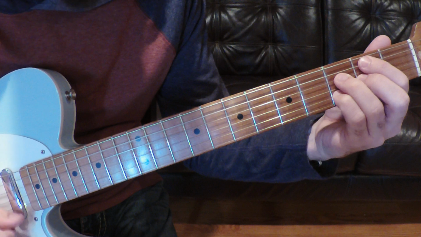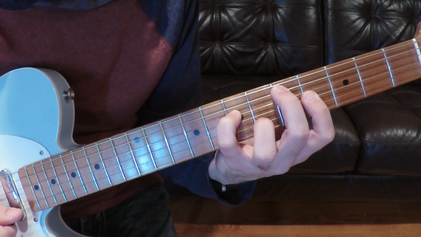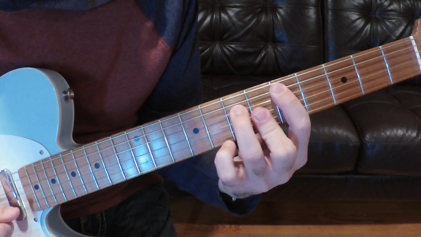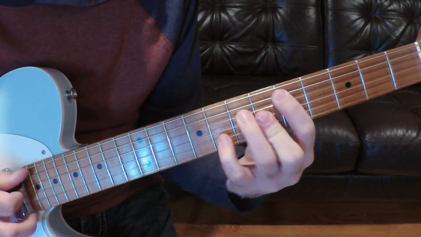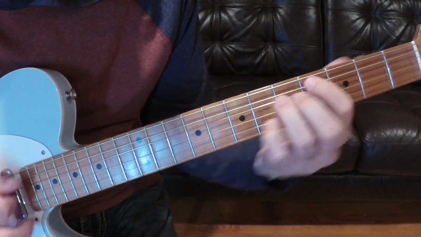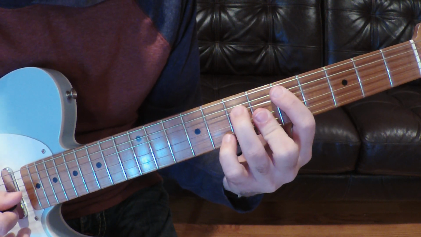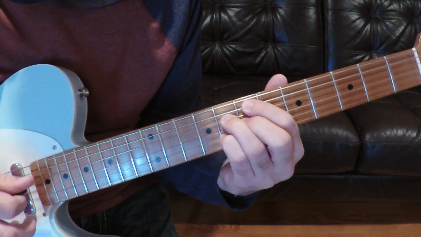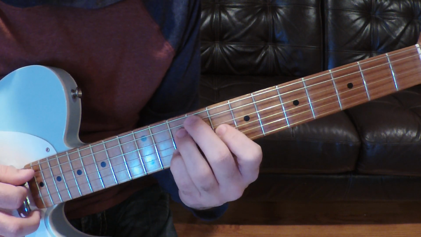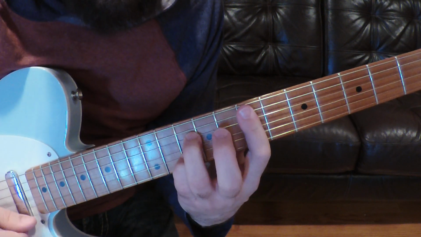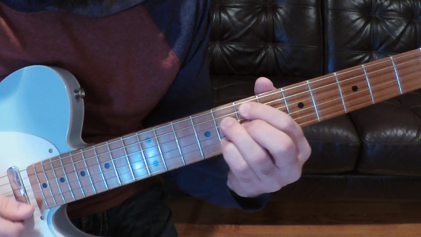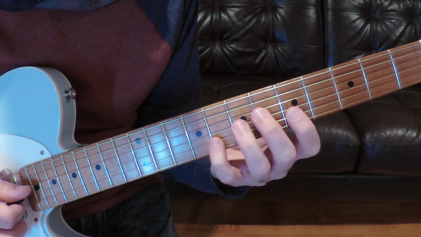Instead of just this, I'm going to do this. So now there's a little bit of tension there. And the same thing here. This is supposed to be the diminished for the G minor 6, but instead of playing the full diminished, maybe I'll just borrow those 2 notes, or maybe I'll borrow these 2 notes. Maybe I'll just play 10ths, so let's see what that sounds like.